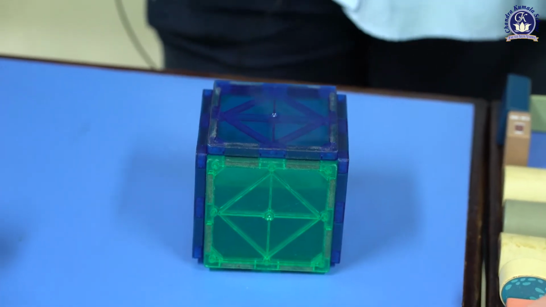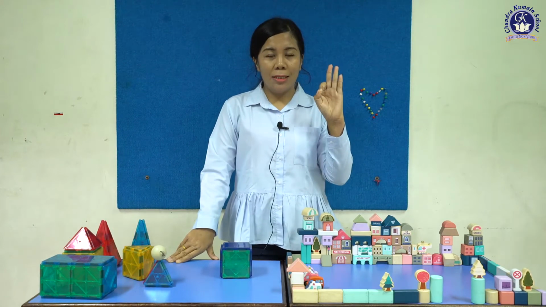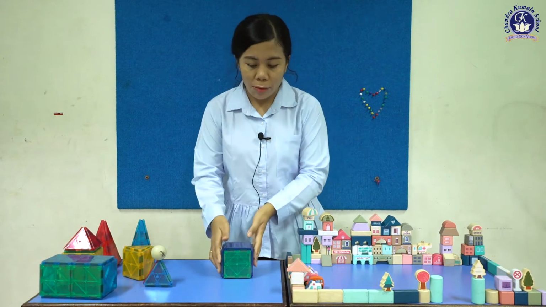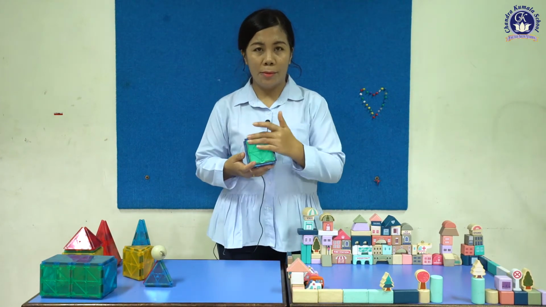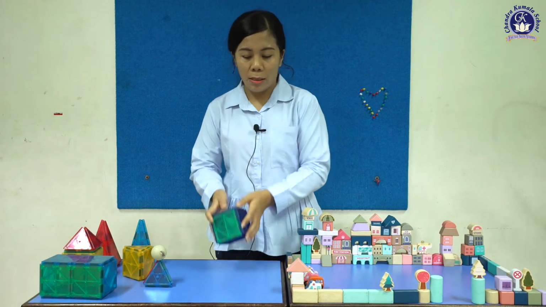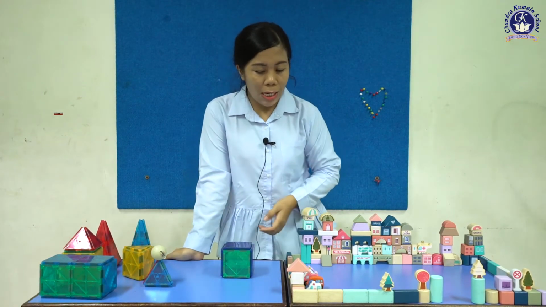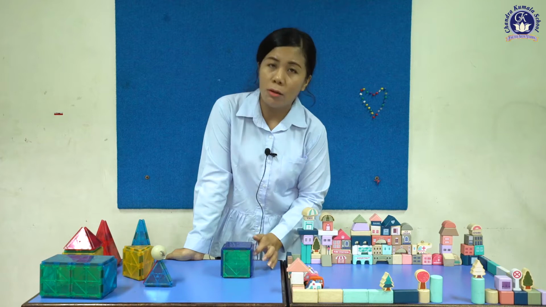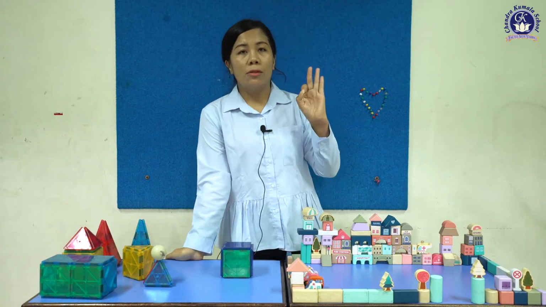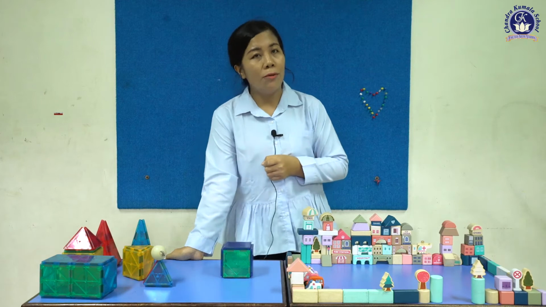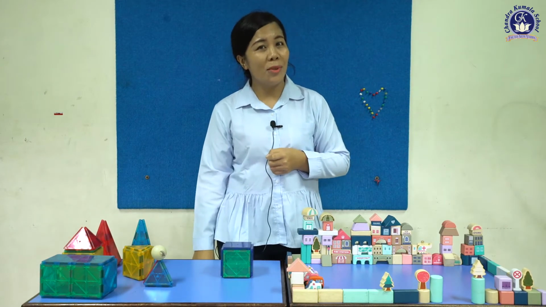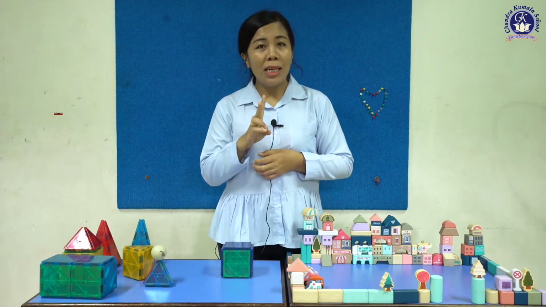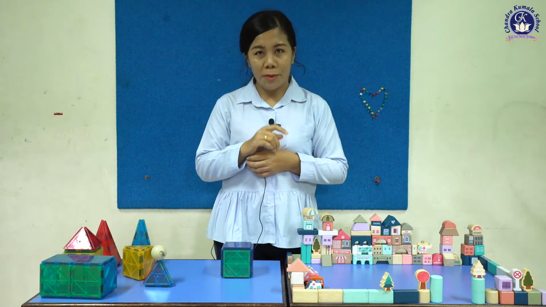Now, three-dimensional shapes have 3 features. The first one is face. Face means surface. So these are the faces of the cube. And the second feature is edge. Look, this cube has some edges or lines. And the third one is corners or vertices. I guess you have known about this because you learned about 2D shapes before. Where 2 straight lines meet, they make a corner or a vertex.